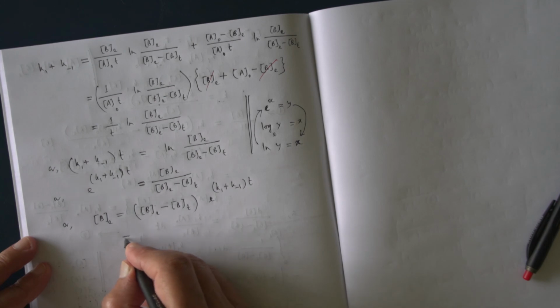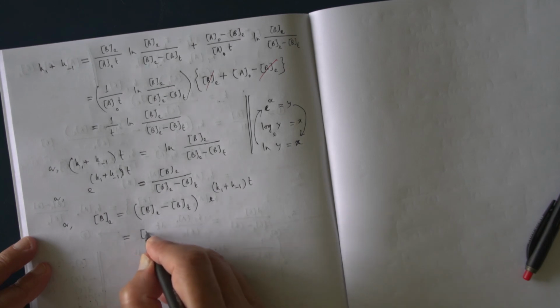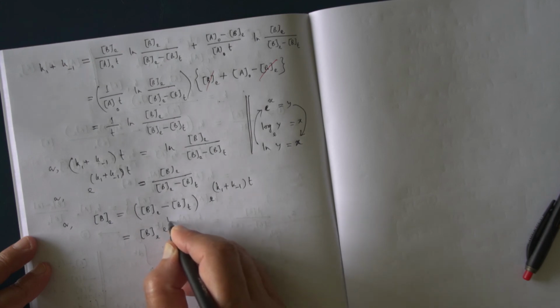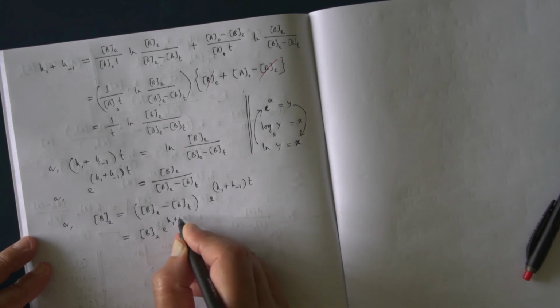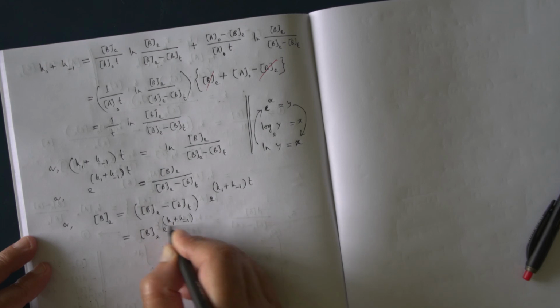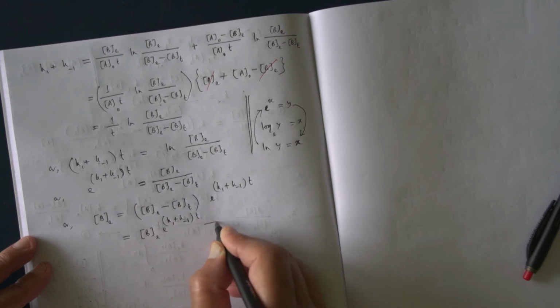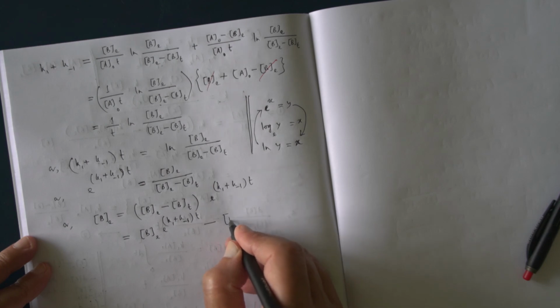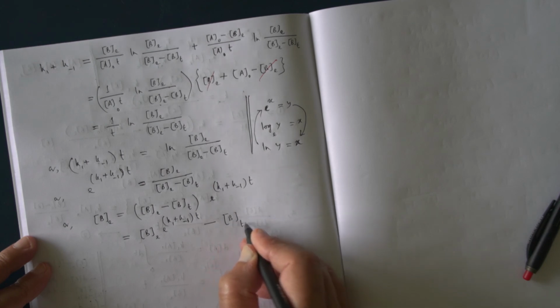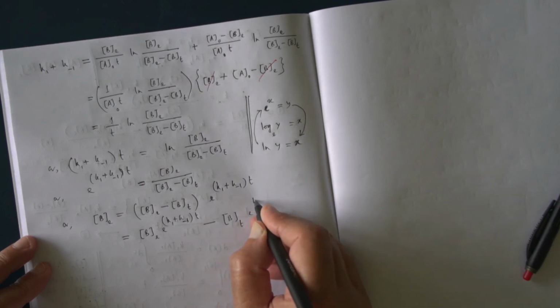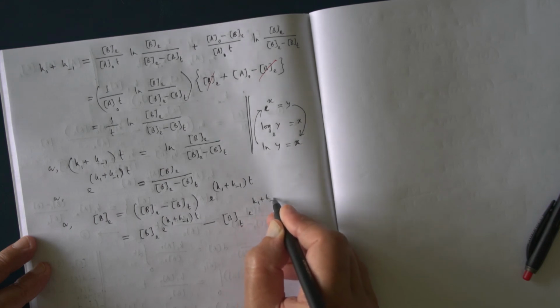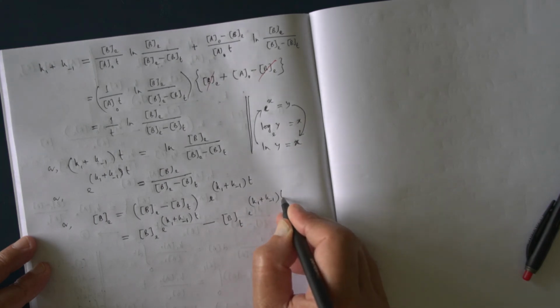And this is equal to be e to the power k1 plus k minus 1 t minus bt e to the power k1 plus k minus 1 t.